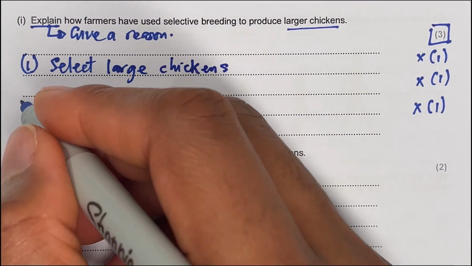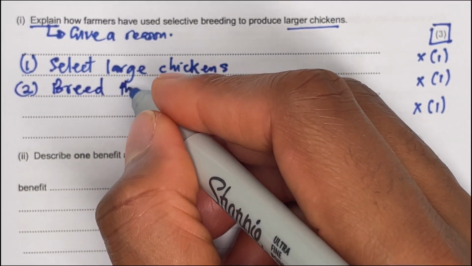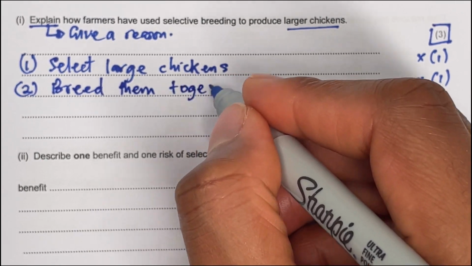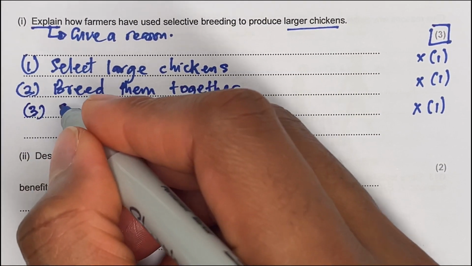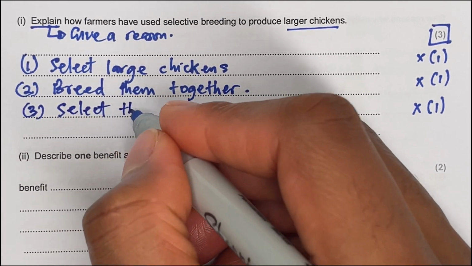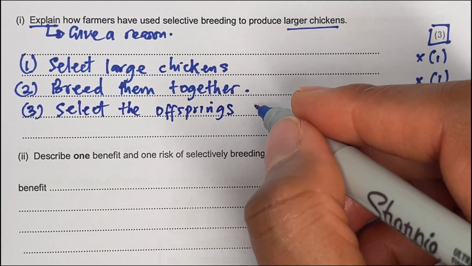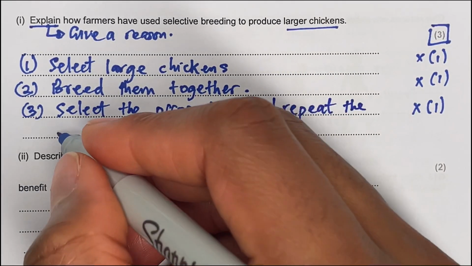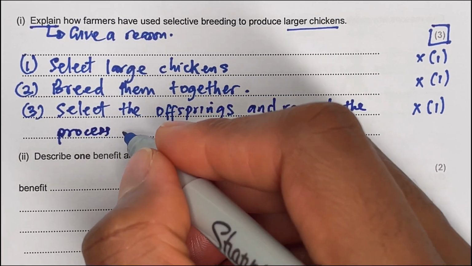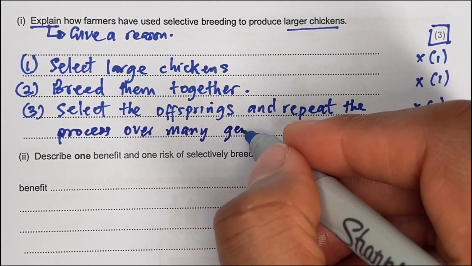My second point, I need to breed them together. I need to select the offsprings and repeat the process over many generations.